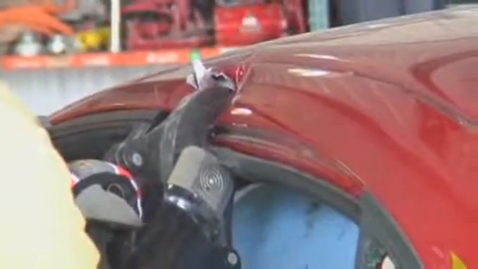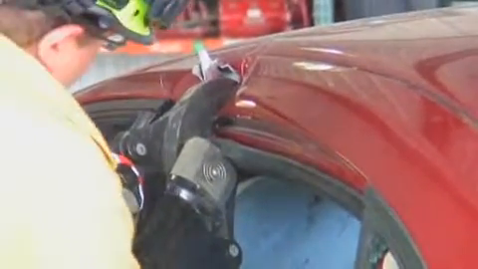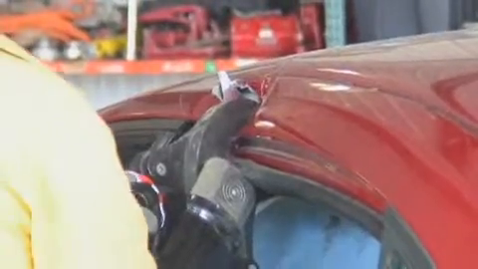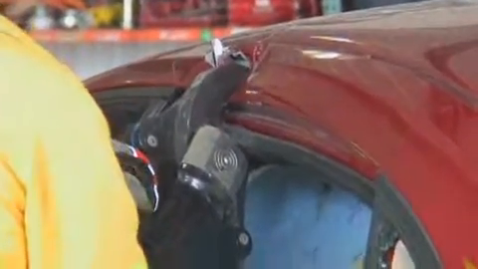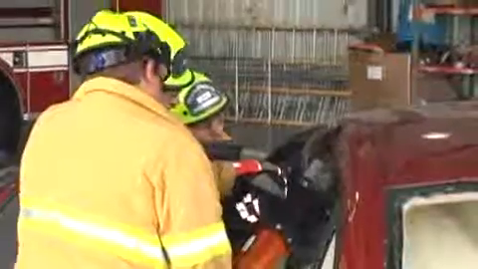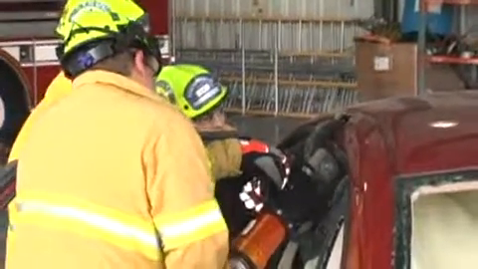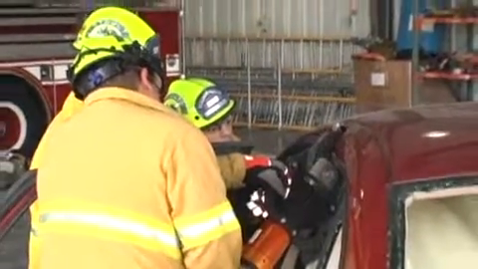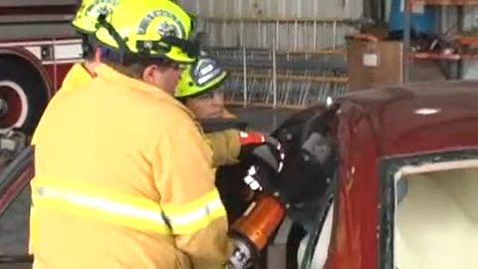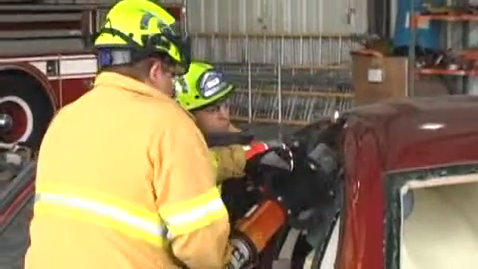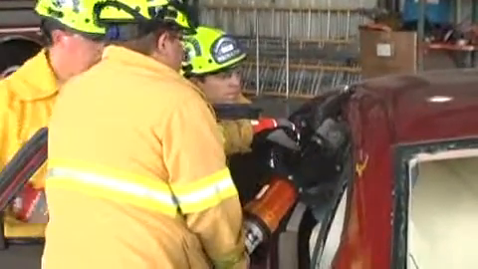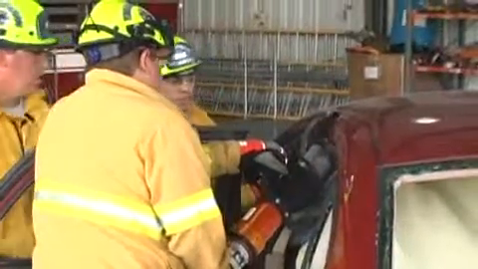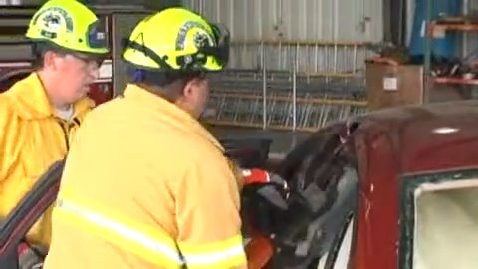Now you see they've forced the rear door, they've cut the door strap. They're going to make a cut high on the B-post. They've made a relief cut into the base of the B-post. Once they've completed the rest of the cuts, they're going to spread the base of the B-post away, and the whole side of the vehicle, rear door, B-post, front door, is going to swing out onto the front door hinges.